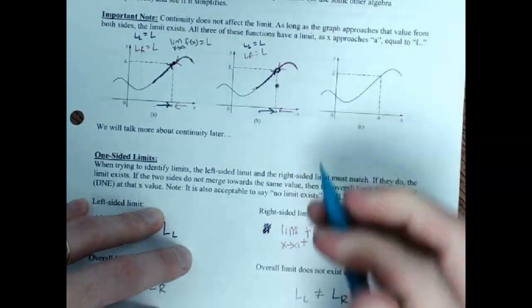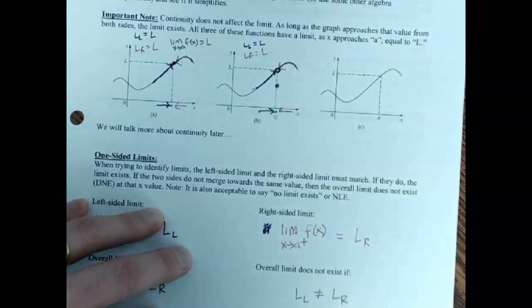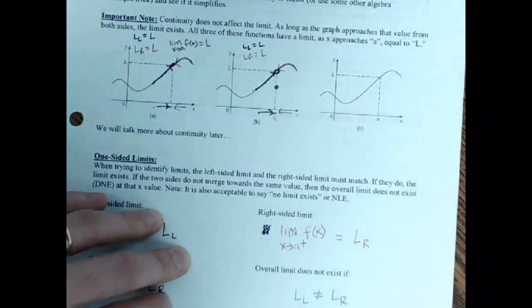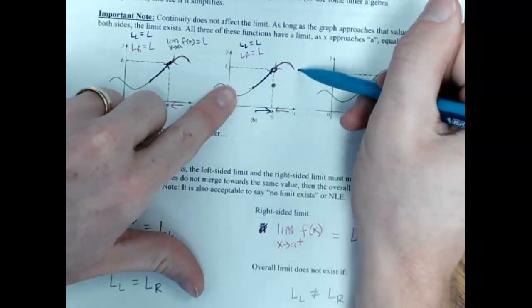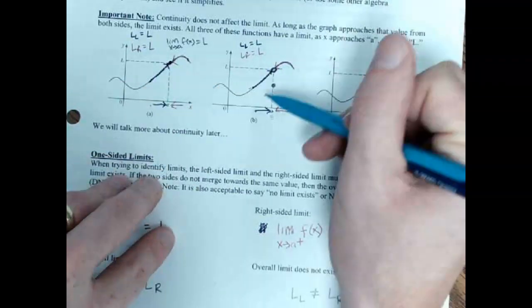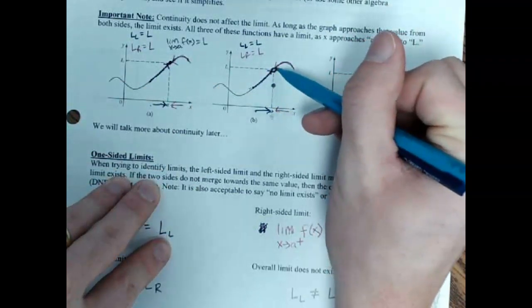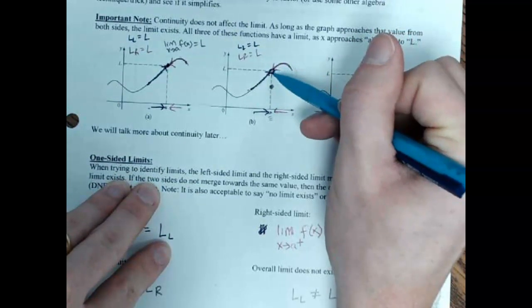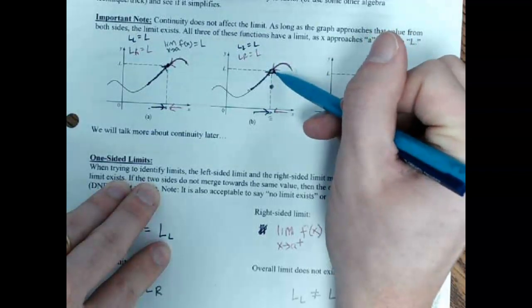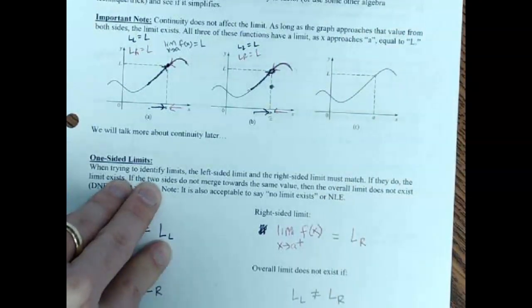But it doesn't actually matter what happens at that instantaneous value. The limit is more about the trend or the behavior around that value. It's really telling you where that function is supposed to be. If you look from the left, it's trending you towards that point. If you look to the right, it's trending you towards that point. So this is really where the function is supposed to be. The fact that it's somewhere else does not affect the limit.